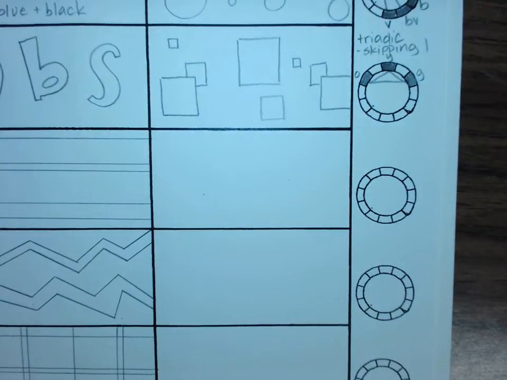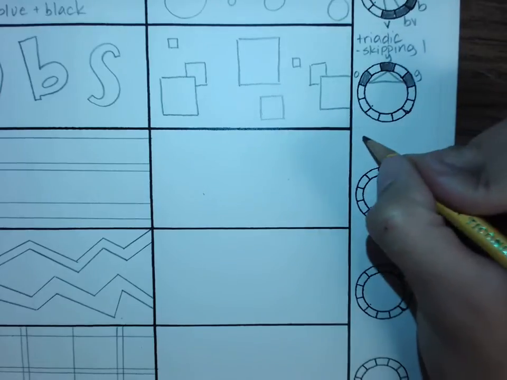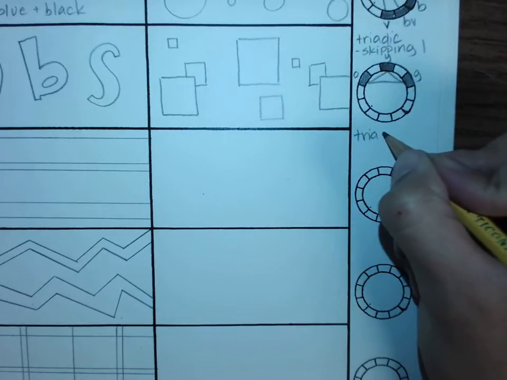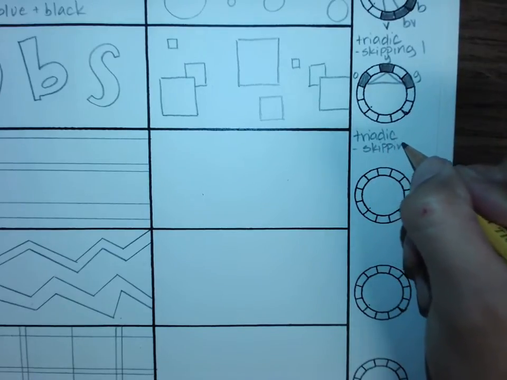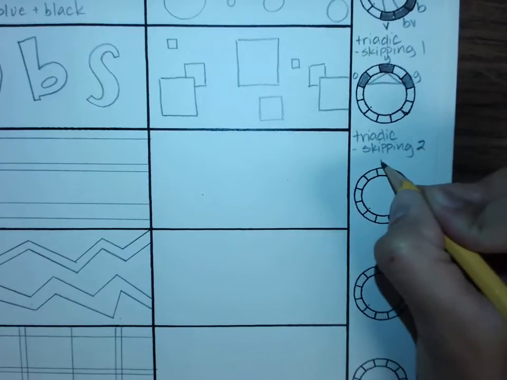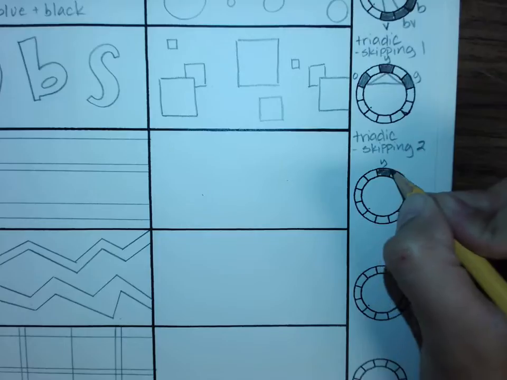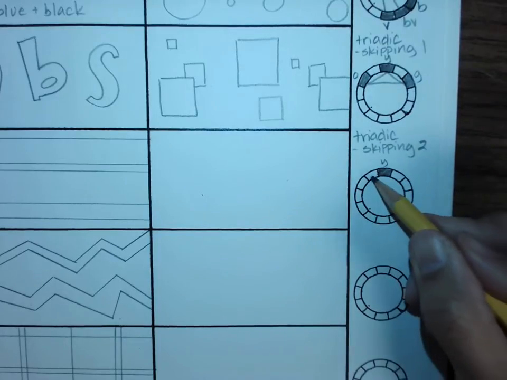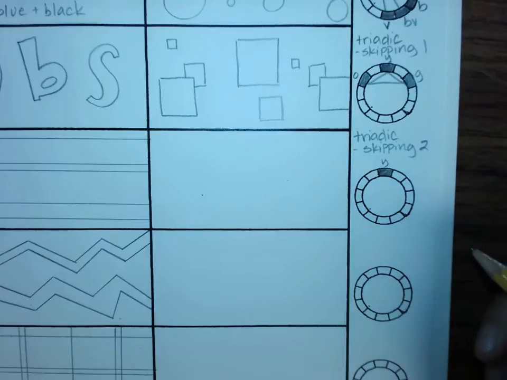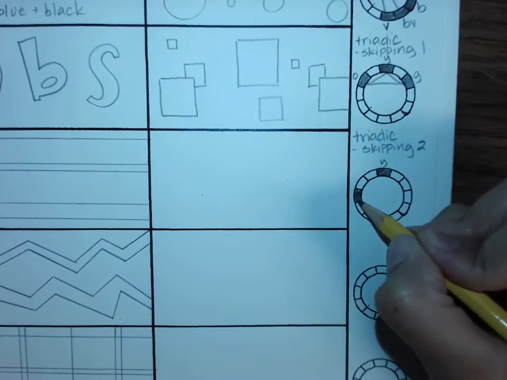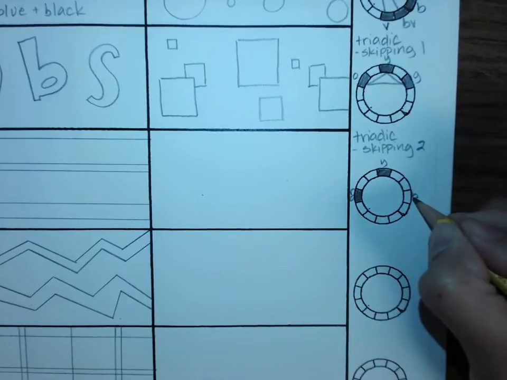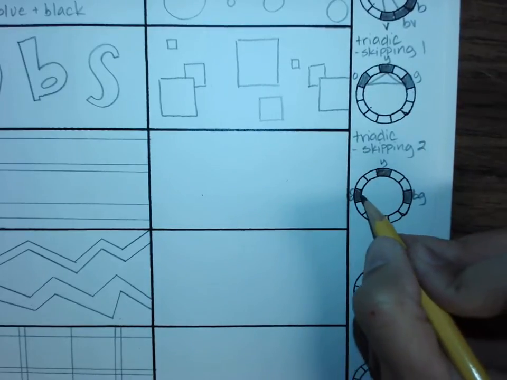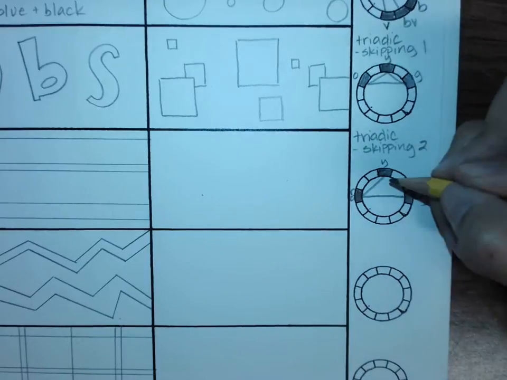Okay, so for our next color scheme, we have triadic, skipping two. So once again, yellow will be our base color here. We're going to skip two colors on each side of yellow. And we're going to go ahead and move on to red-orange here and blue-green. I'm going to go ahead and line them up together to make another triangle.